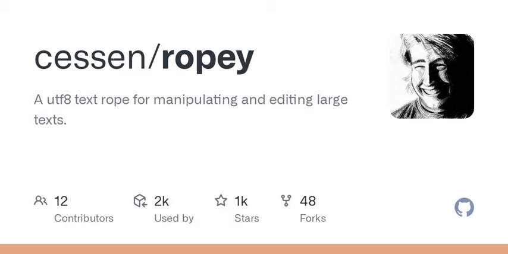I'm your host, and today we're going to explore a unique and efficient Rust library known as ropey. Now, what exactly is ropey? Well, imagine trying to edit a massive text document that's larger than the entire Library of Congress. Sounds daunting, right? This is where ropey comes into play. It's essentially a robust utf8 text rope designed specifically for applications like text editors.